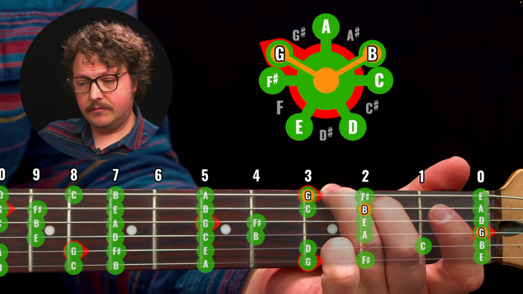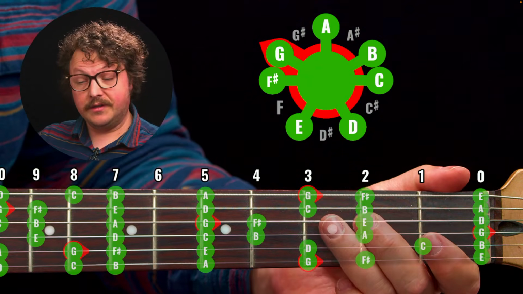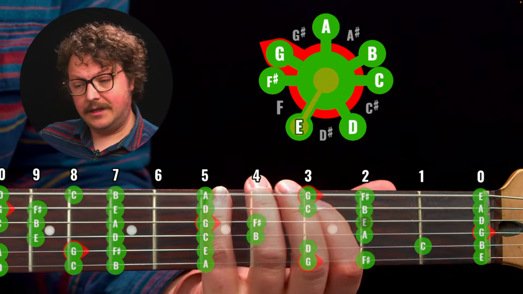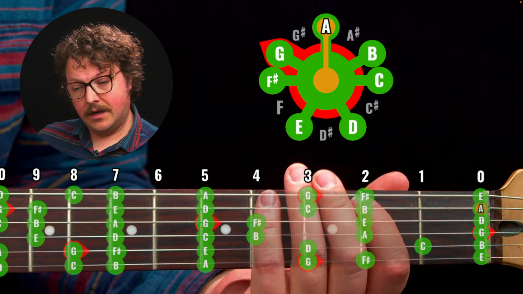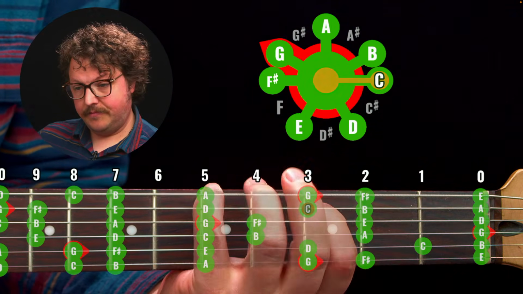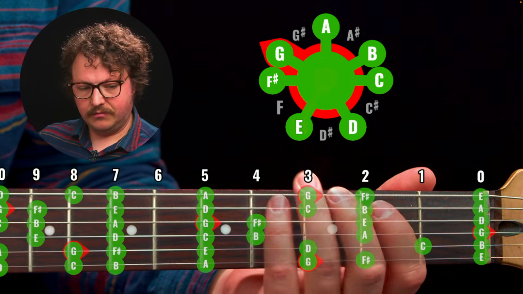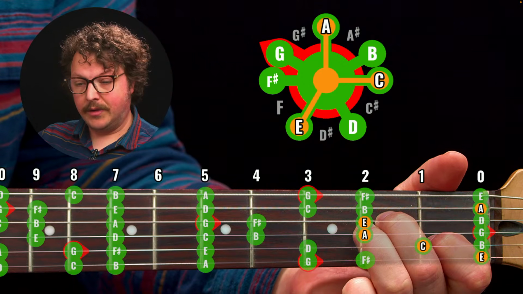Every other note starting on the first note of the scale, that's a major chord. Every other note starting on the second note of the scale, well, A to C, that's a minor third, whole step, half step. And then C to E, that's a major third. So that makes A minor a minor chord.